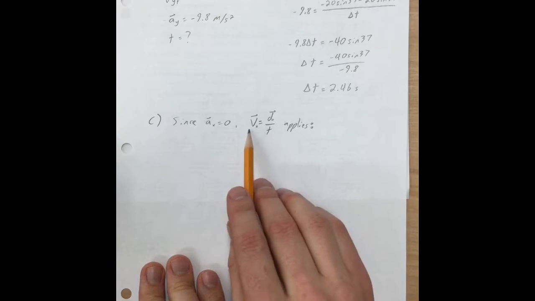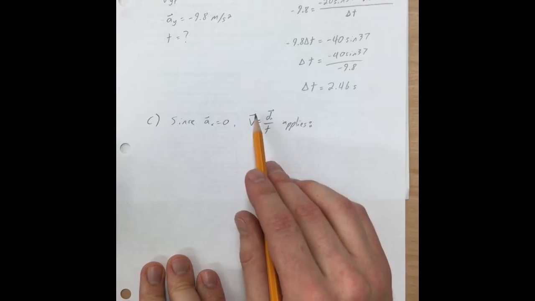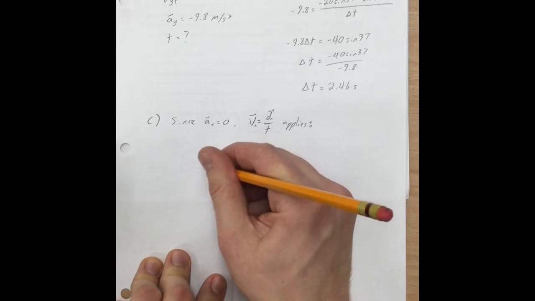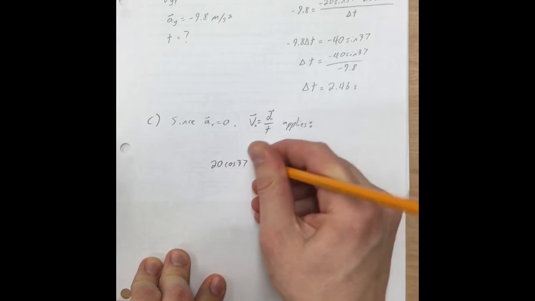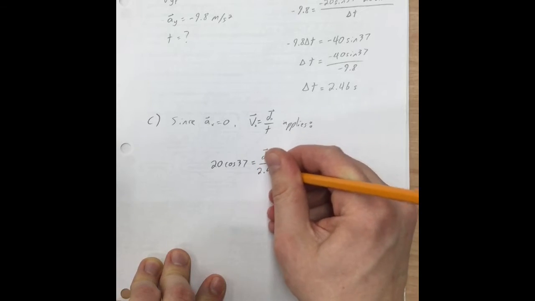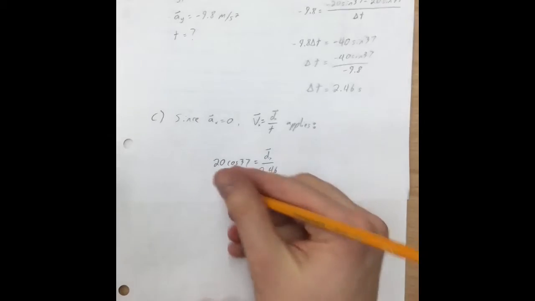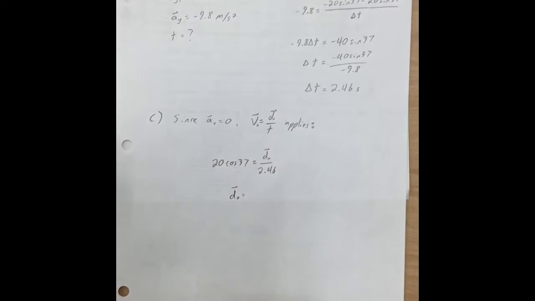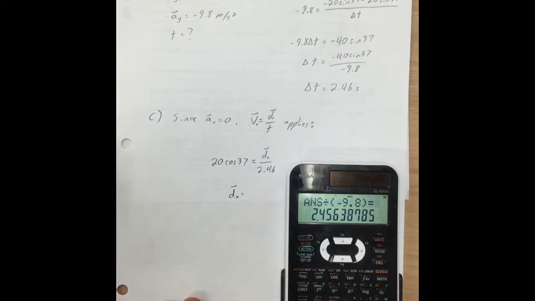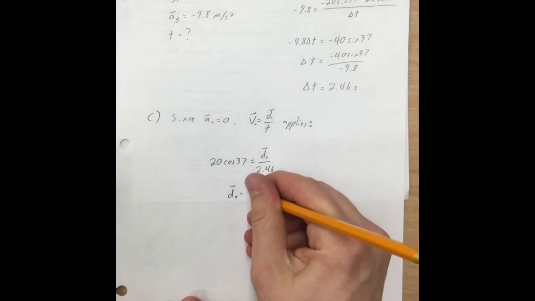So if this object is moving at the same velocity for that whole 2.46 seconds, we can figure out what the horizontal range is. So Vx is equal to 20 cos 37. Dx is what we're trying to find, and t is 2.46. I still have that number for time in my calculator, so I'm going to keep that there, and multiply it by 20 cos 37 to end up with a horizontal range of 39.24 meters in the positive direction.